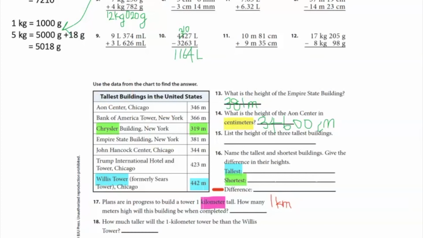And here's the symbol K, right? And here's the symbol K too. And then I told you that whenever there is K, that means it's 1,000. So 1 kilometer is equal to 1,000 meters, right? So the answer is, how many meter high is it? It's going to be 1,000 meter. Oopsie.